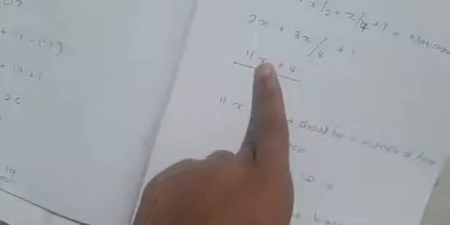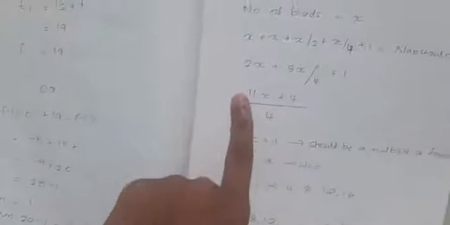If 11x plus 4 by 4 is equal to a natural number, surely 11x plus 4 should be a multiple of 4. Because as it is a natural number, it should not be any fraction or decimal. It should be a complete natural number. So to acquire a natural number, 11x plus 4 should be completely divisible by 4, and a number completely divisible by 4 is always a multiple of 4. So 11x plus 4 should be a multiple of 4. If so, x also has to be a multiple of 4. Why? We are adding 11 times x and again adding 4, and on adding 4 we have to get a multiple of 4. So x should also be a multiple of 4.